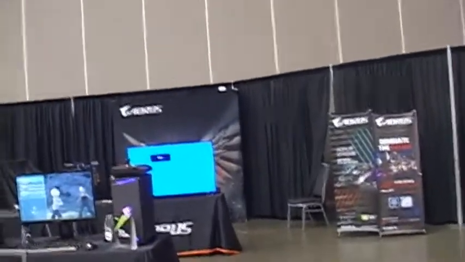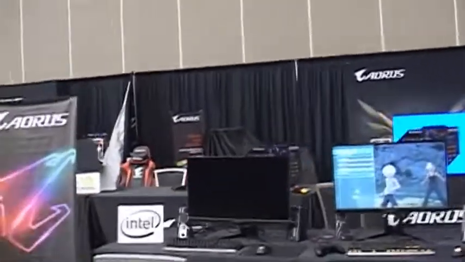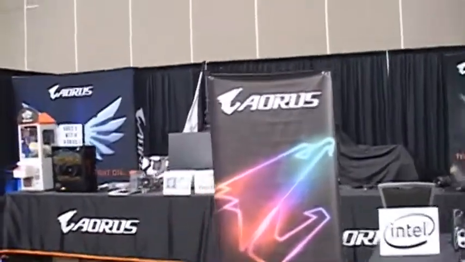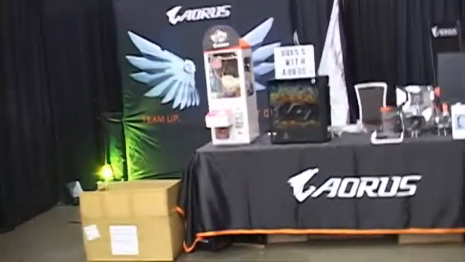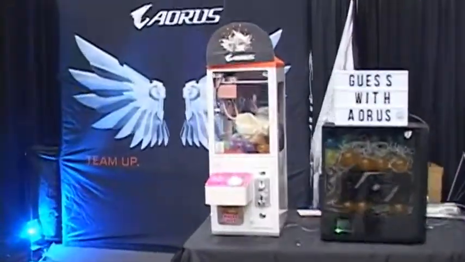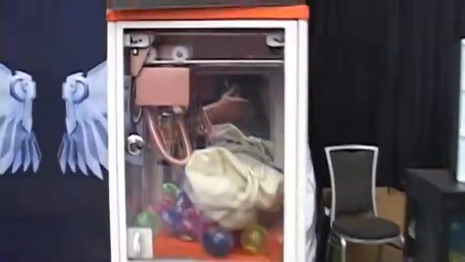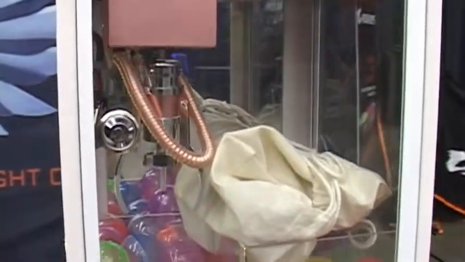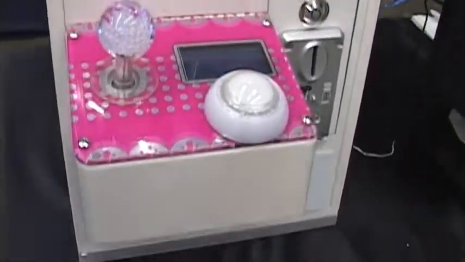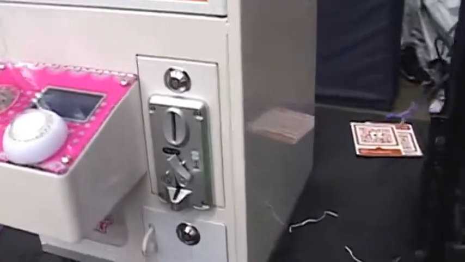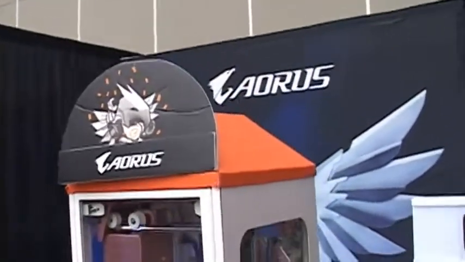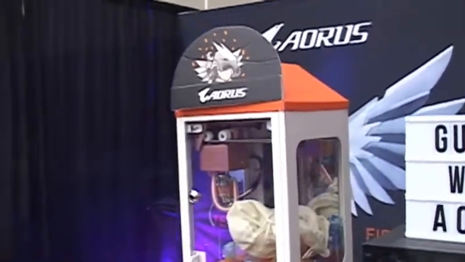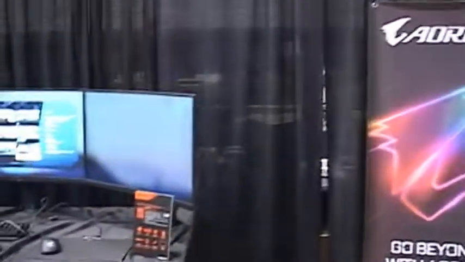More PCs. More branding. More stuff. But I'm an old tech guy. I really couldn't care for a lot of this here. Except for this little tiny UFO game. This is cute. Look at the size of that little pickup. That's cute. I'd love one of those. Those are adorable. Yeah, I can work with that.